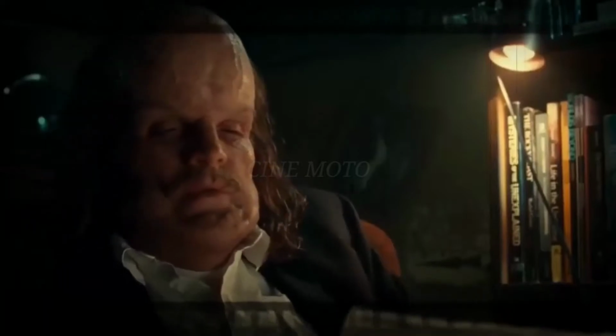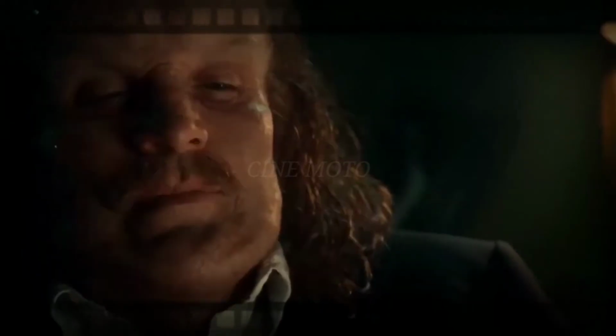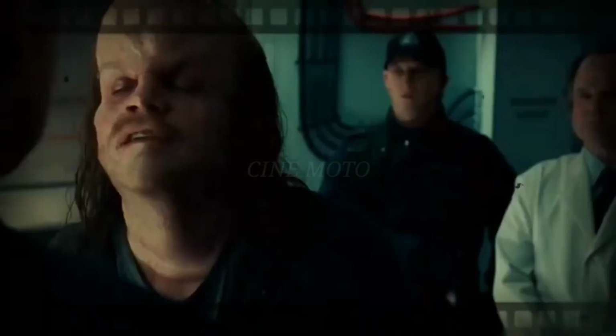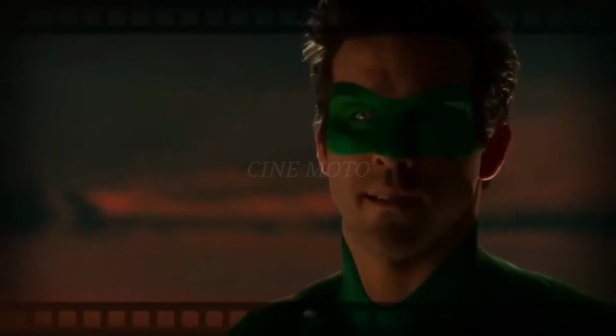Hector's visage was gradually changing at this point. He is apprehended and imprisoned in a laboratory. On the other hand, Hal transforms into Green Lantern and proceeds to meet Carol. And Hal is recognized by Carol here. He also informs them that he has left the Green Lantern unit.